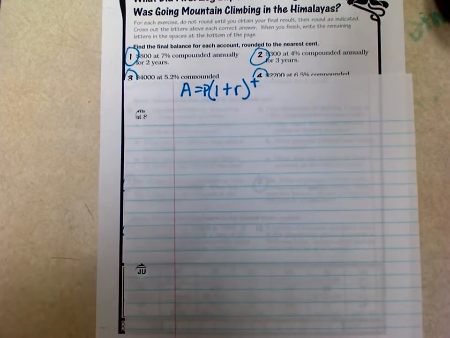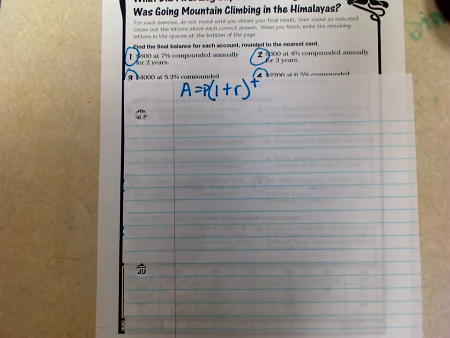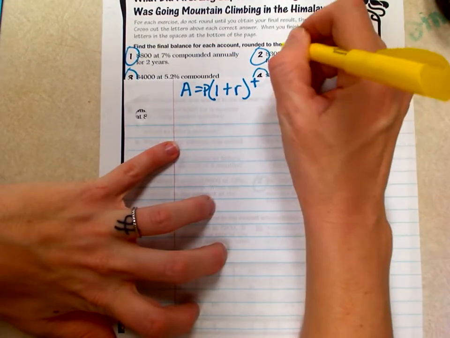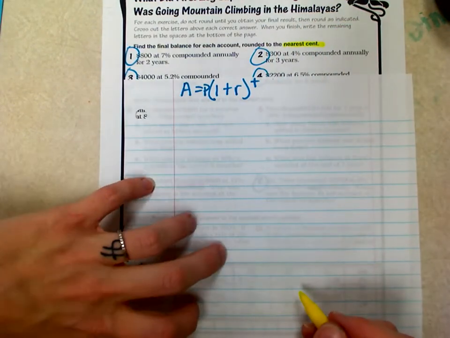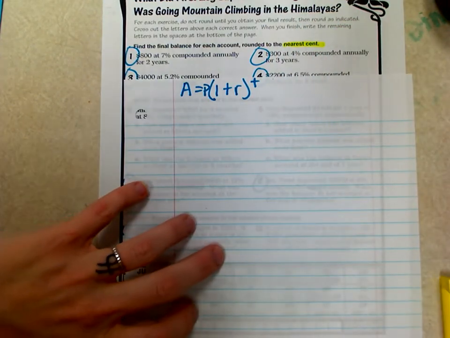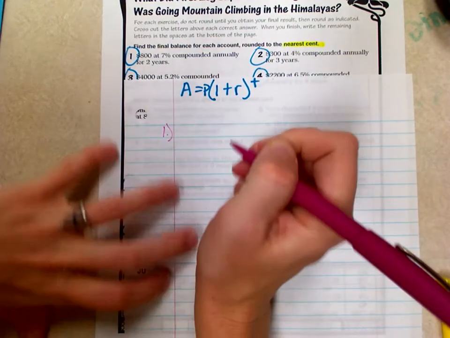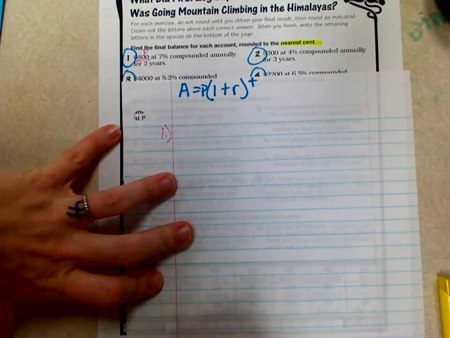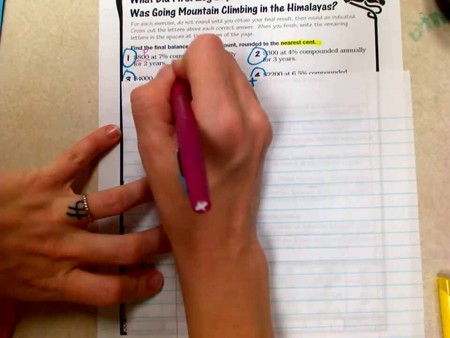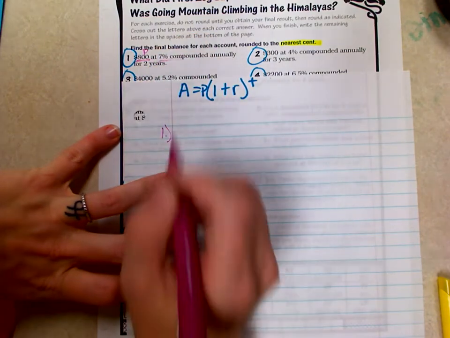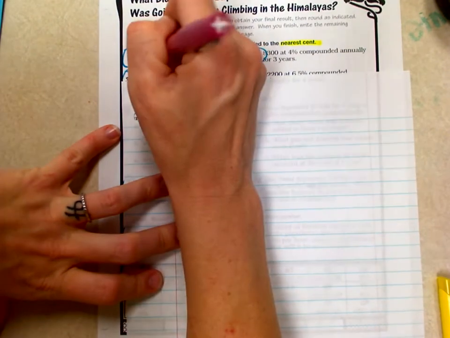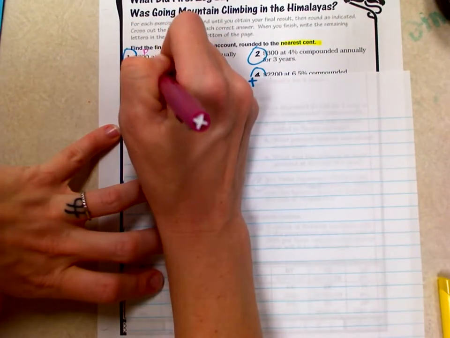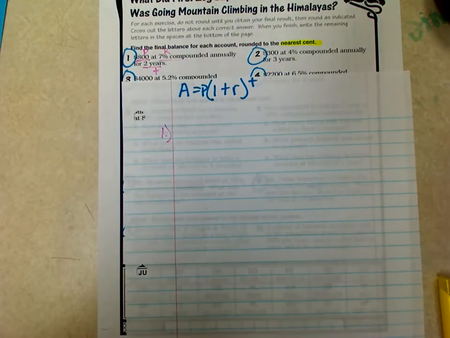On number 1 on your worksheet, it says find the final balance for each account rounded to the nearest cent. Well, now since we're talking about money, we're going to round to the nearest cent every time. Number 1, $800, and 800 is our P, our principal, so put that right above it, at 7% compounded annually for 2 years. Well, 7% is our R, that's our rate. And 2 years is going to be our time, because time is always in years.